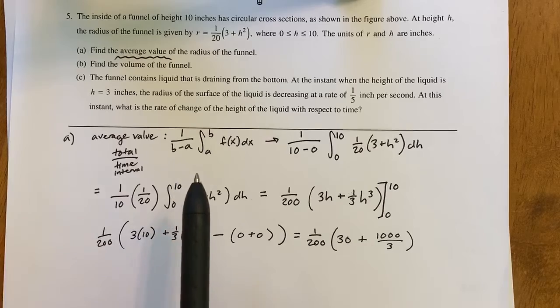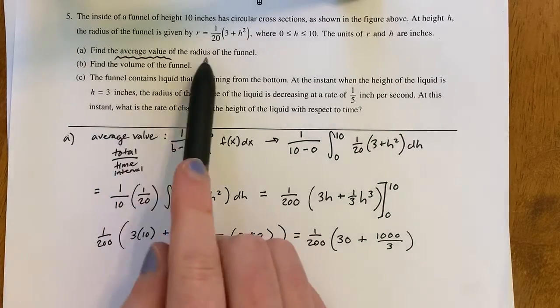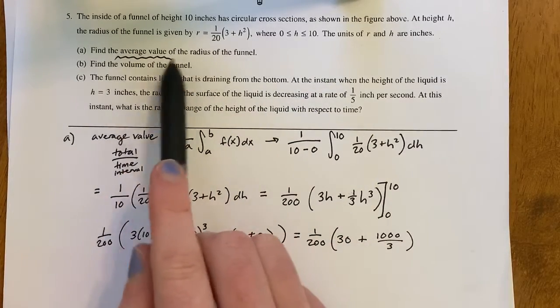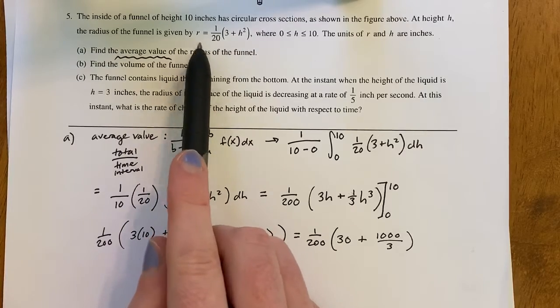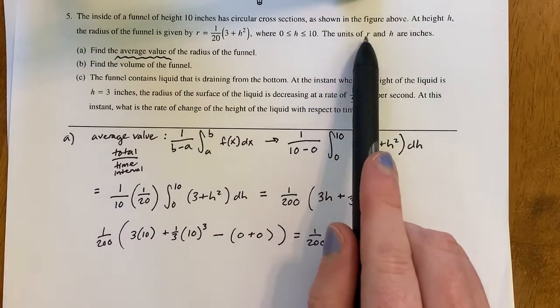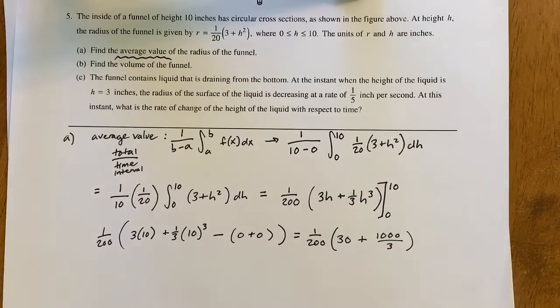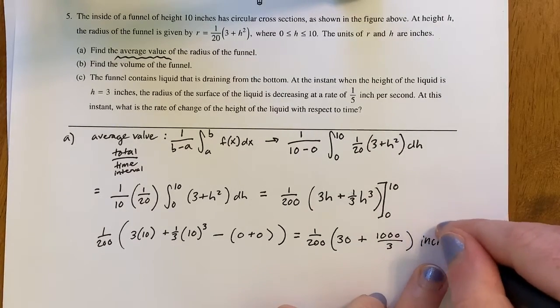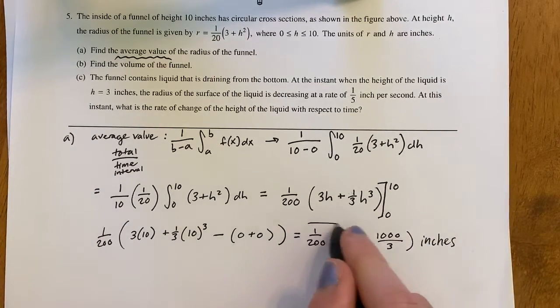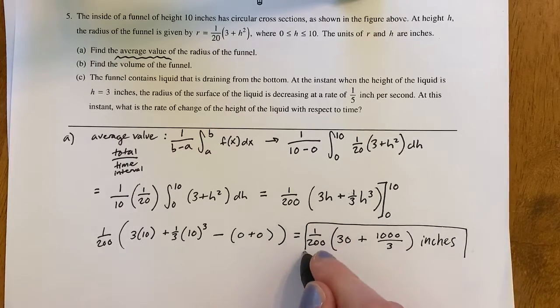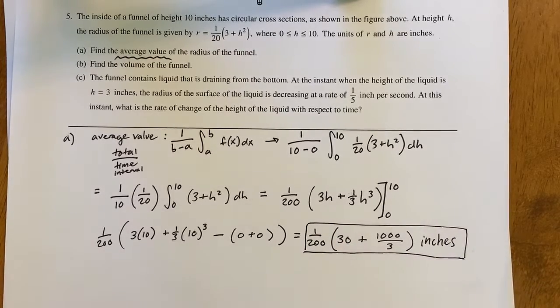Now, I do want to put units on it because this was a real applied problem, sort of. You wanted the average value of the radius, and it says that my radius is measured in inches. So this number would be inches. So I'm going to put a box around that. That is my final answer.